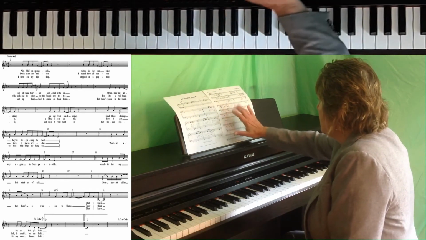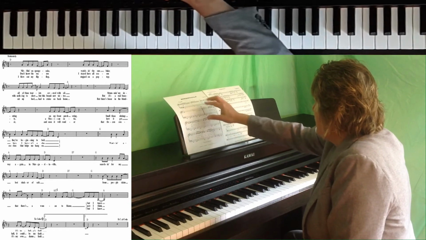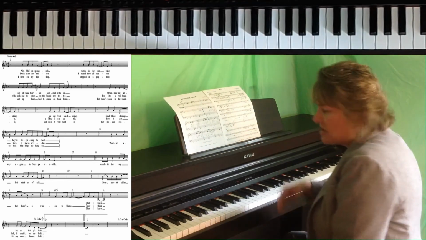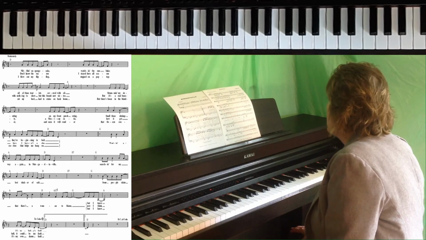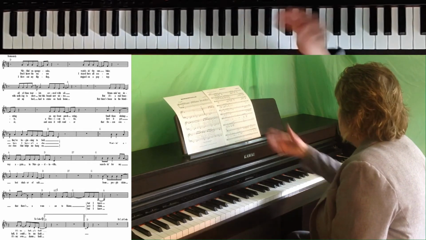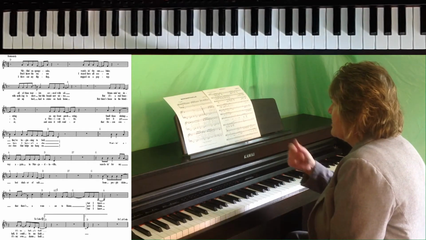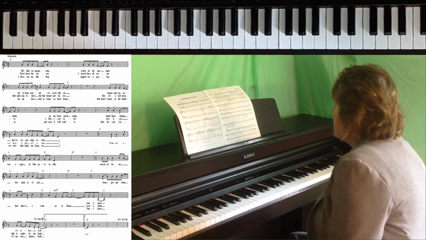I love the lead sheets, but I might even copy and paste that over here someplace just as a reminder of how that goes. So when I pick this up again, it's like, oh yeah, it has that for the intro. Just little things to help us.